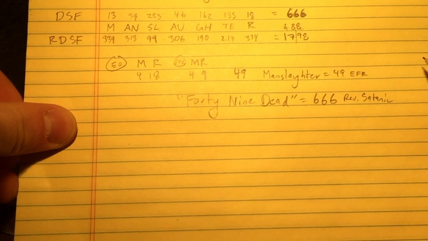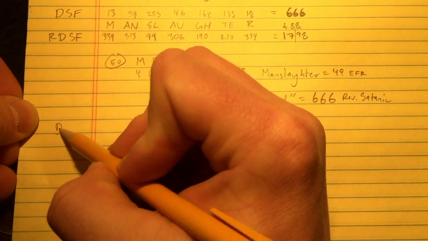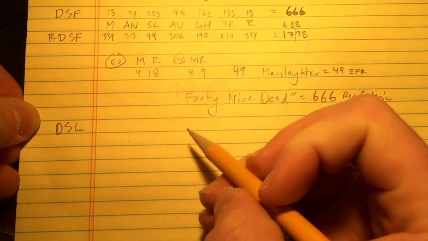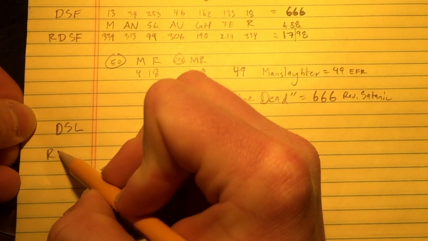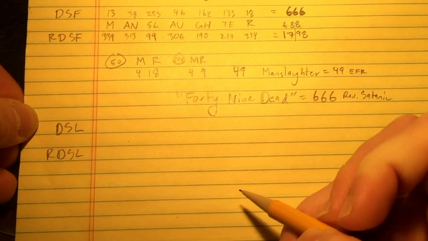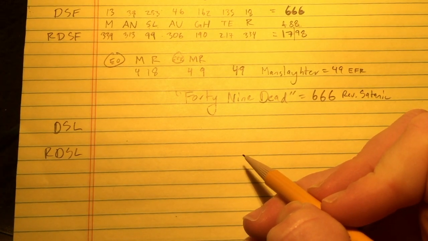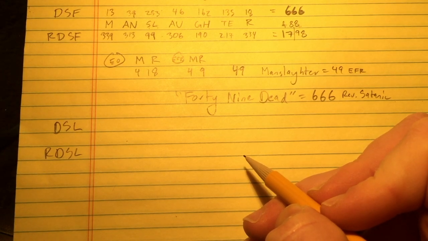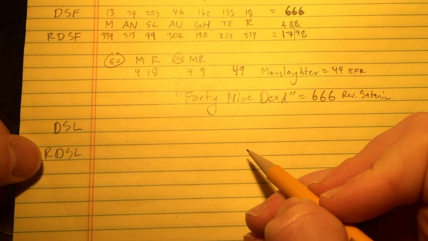So now I'm going to show you the duos single last priority spelling of manslaughter, and additionally show you the reverse duos single last spelling. Just remember that in the single last priority spelling, it just means that you don't prioritize a single letter first.